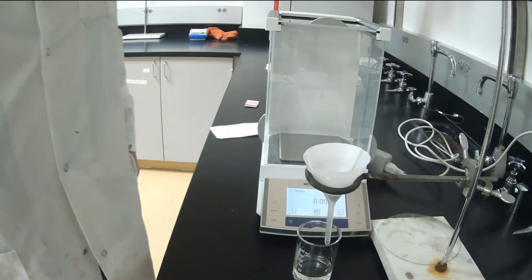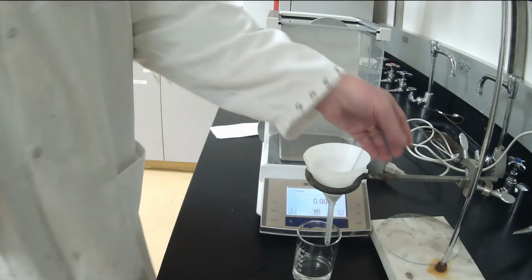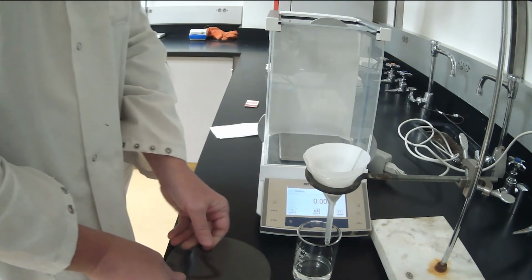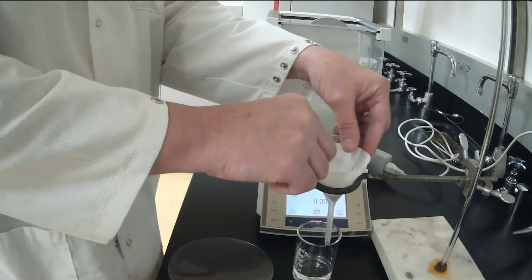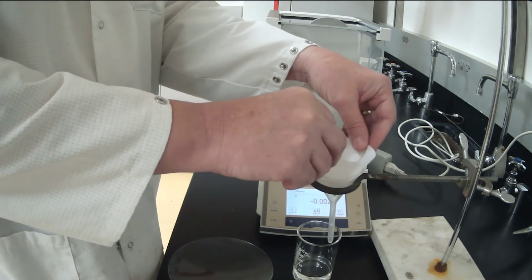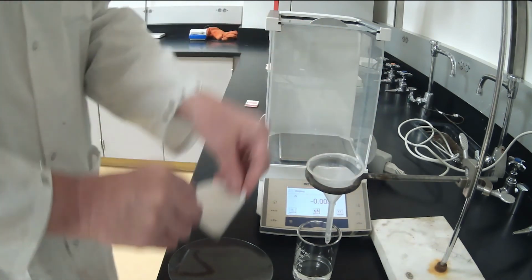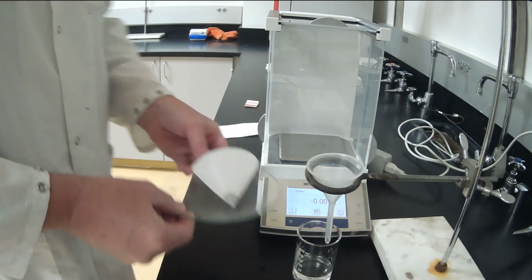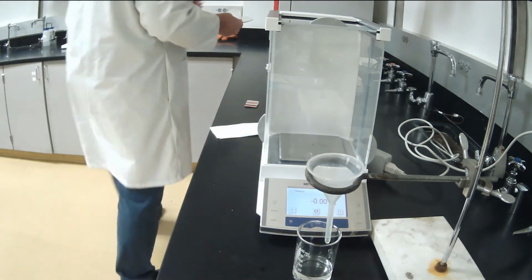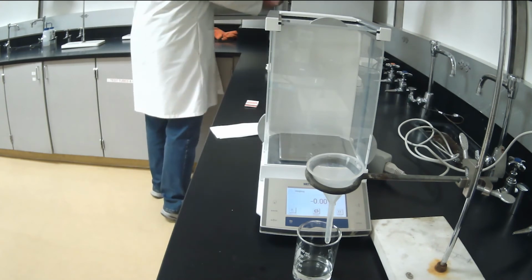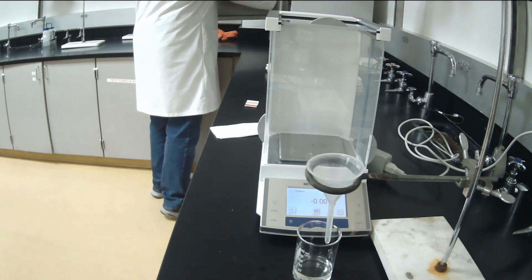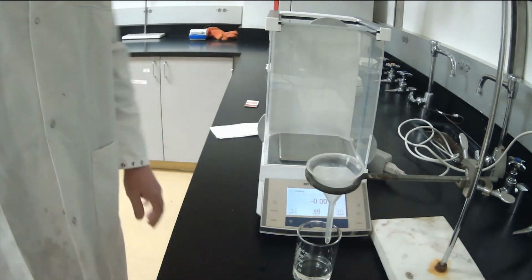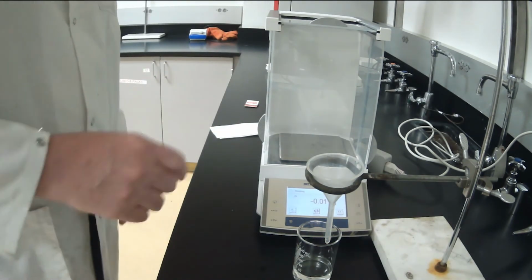Okay, it appears it is finished dripping. So we're going to take the watch glass that we used before. We're going to very carefully transfer the filter paper to the watch glass, like so. We're going to go place it in this oven that's back here in the background. The oven is set at 130 degrees, and it should completely evaporate any water if we give it enough time.